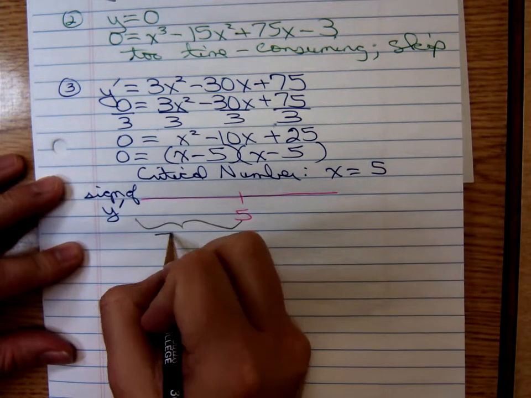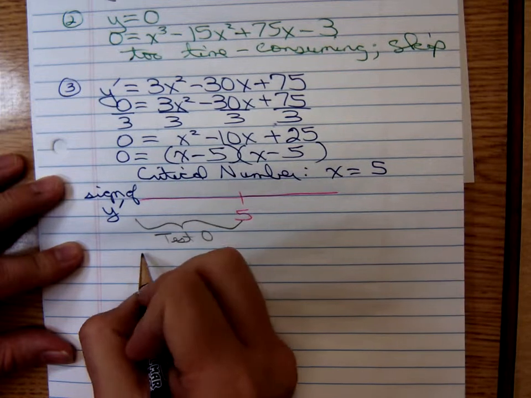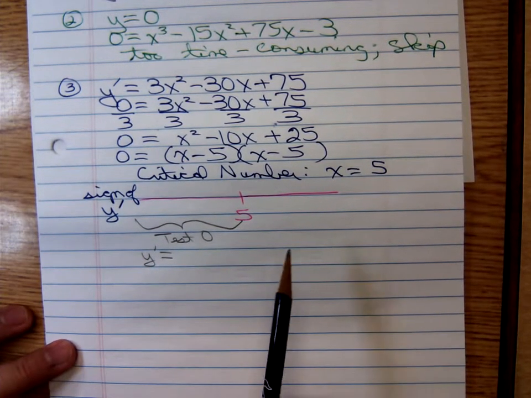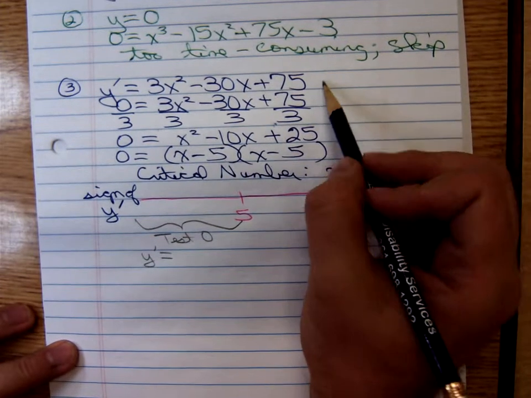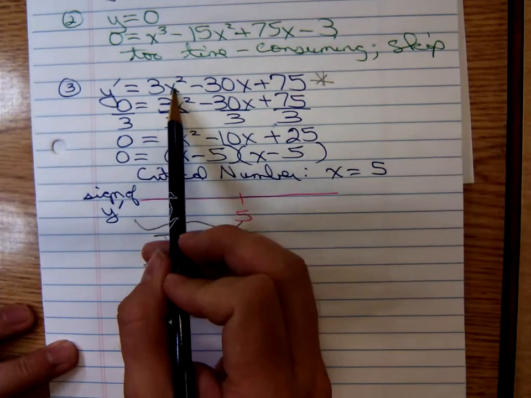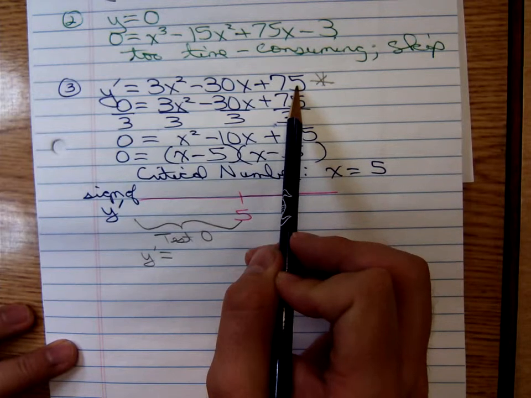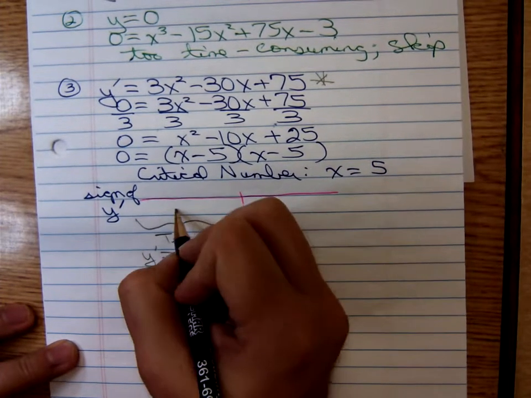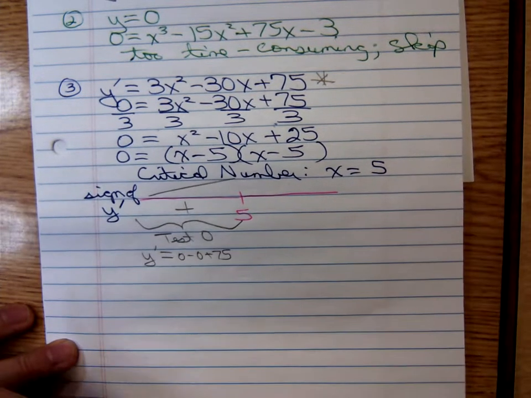So testing 0, we get y prime equals, and remember this is the thing you're plugging into, 0 minus 0 plus 75. That's positive, so increasing.